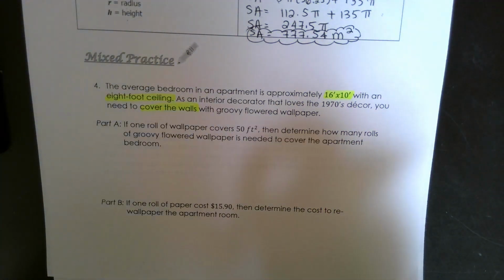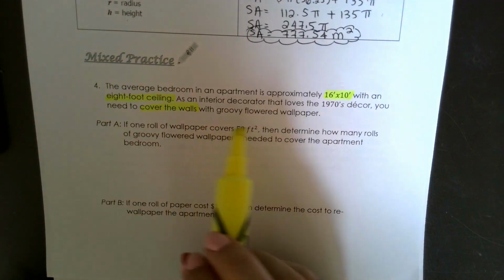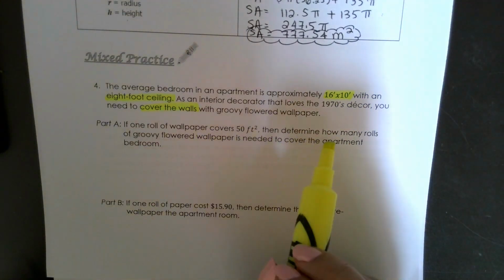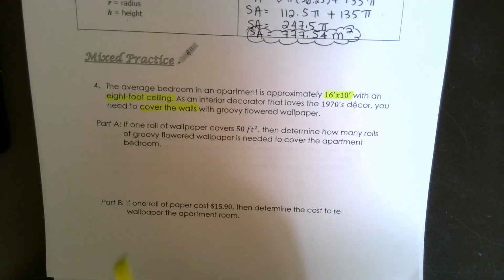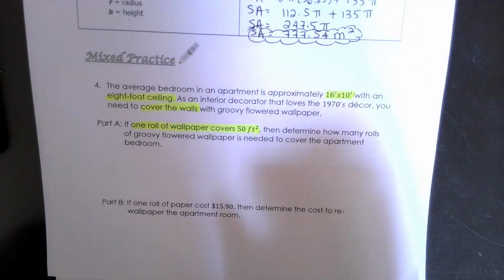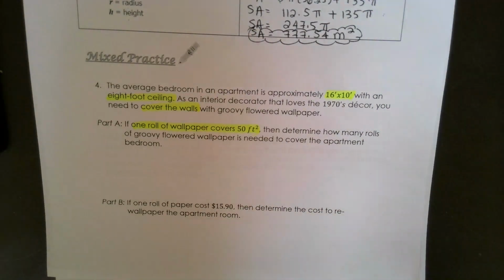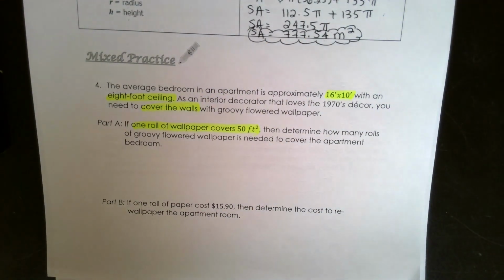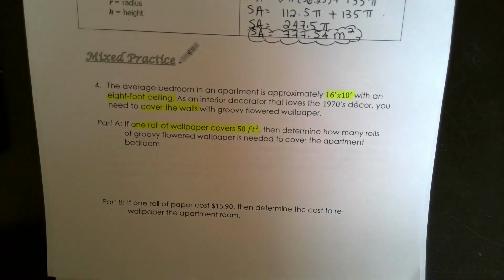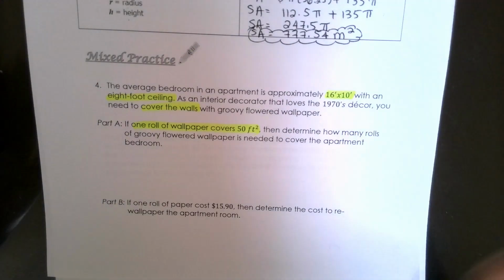So for part A, if one roll of wallpaper covers 50 feet squared, then determine how many rolls of groovy flowered wallpaper are needed to cover the apartment bedroom. So that's important. One roll of wallpaper covers 50 feet squared. We need to figure out how much we need. So before that, let's figure out what we're going to do. Since we're covering the wall, I'm looking for surface area. I'm finding the area of the surface of this room. Okay, so it's a prism.